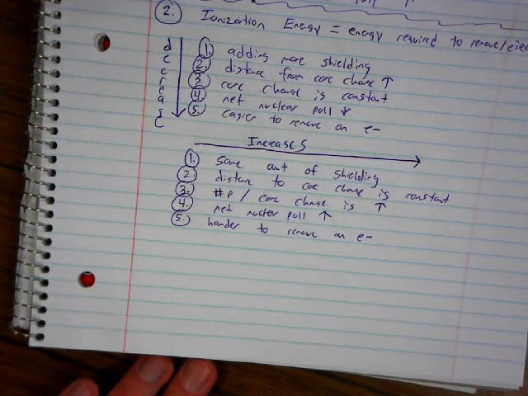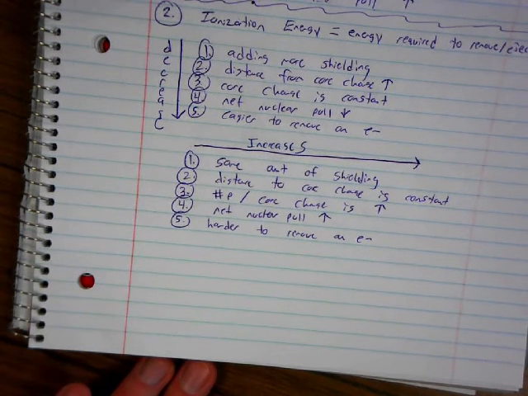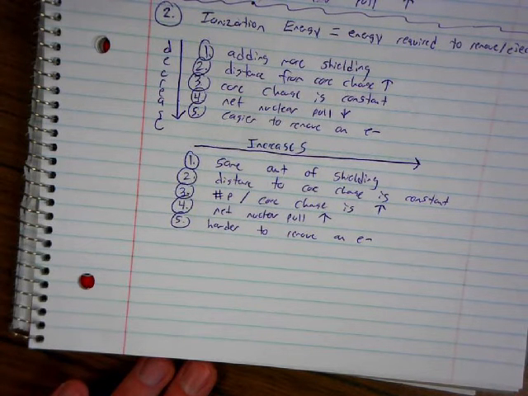Let's go to period 2. Lithium loses 1. Beryllium loses 2. Boron loses 3. Carbon loses 4. But nitrogen wants to gain 3. And we're talking about the energy required to remove an electron. So nitrogen's is going to be a little bit higher because it doesn't even want to lose an electron, right?